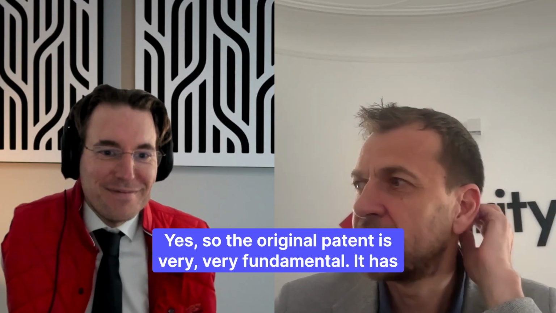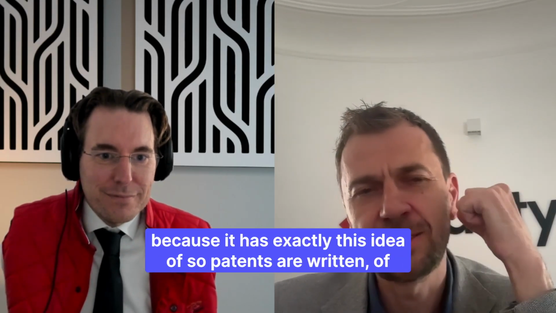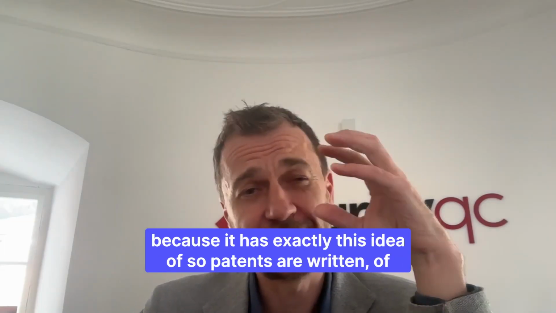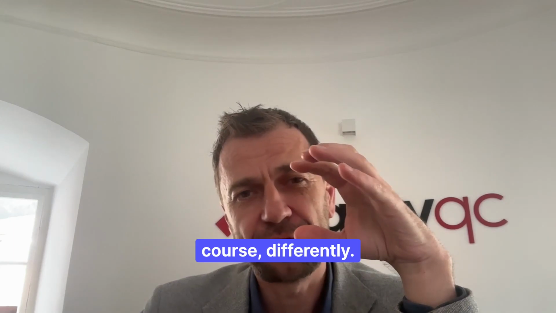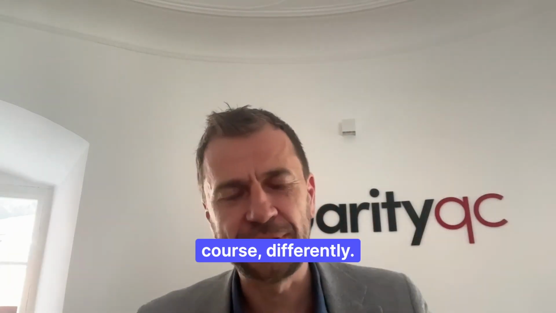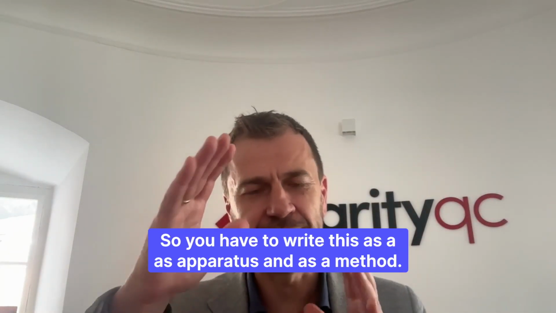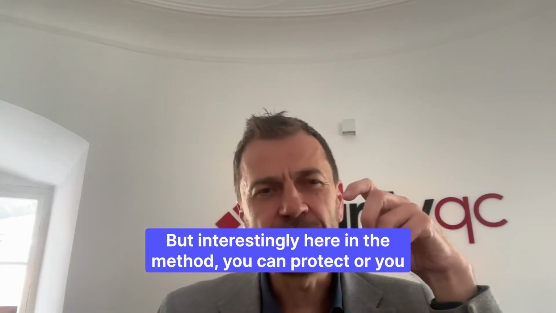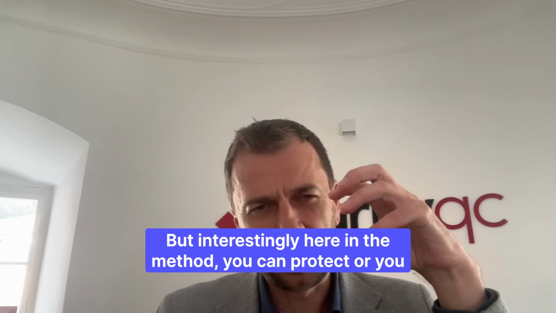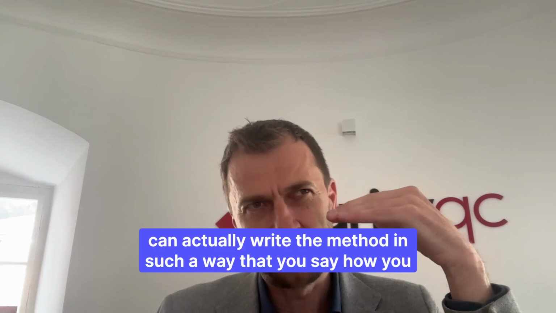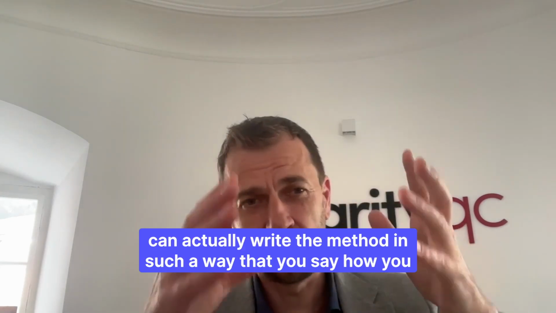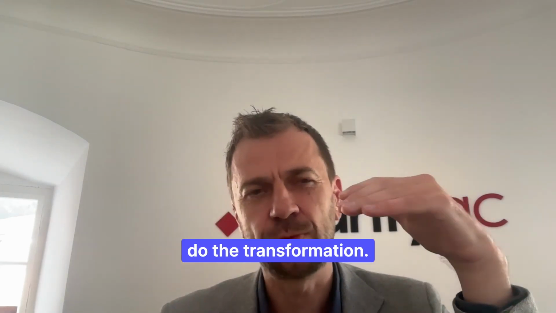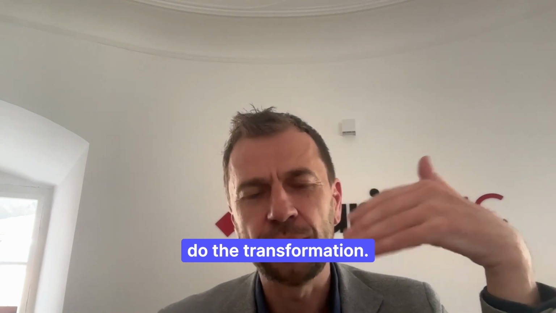Yes. So the original patent is very, very fundamental. Because it has exactly this idea. So patents are written, of course, differently. So you have to write this as an apparatus and as a method. But interestingly, here in the method, you can actually write the method in such a way that you say how you do the transformation.